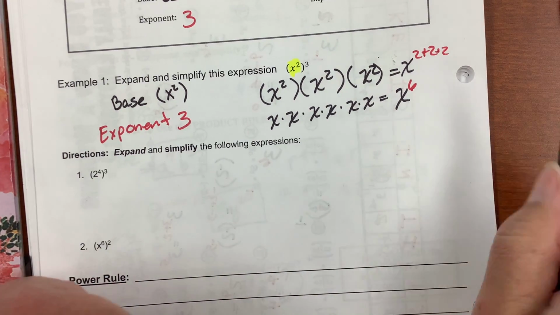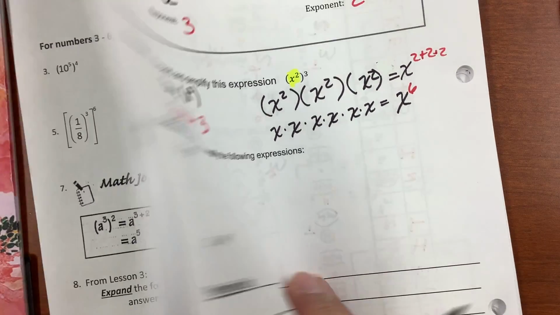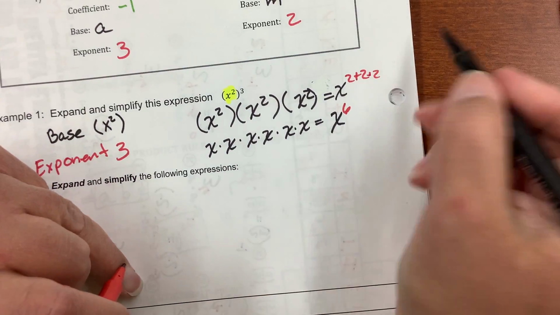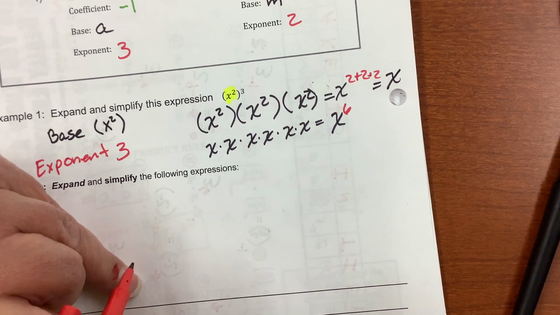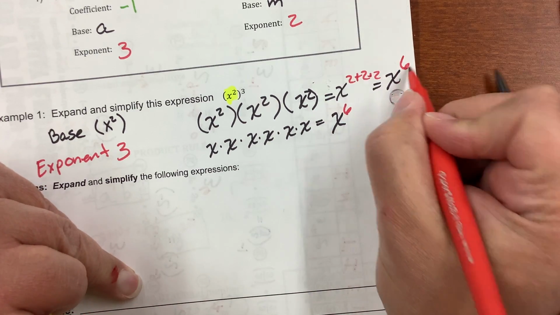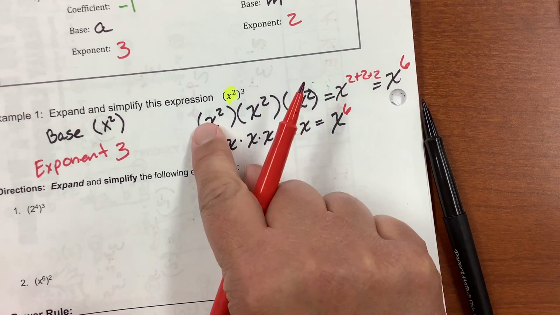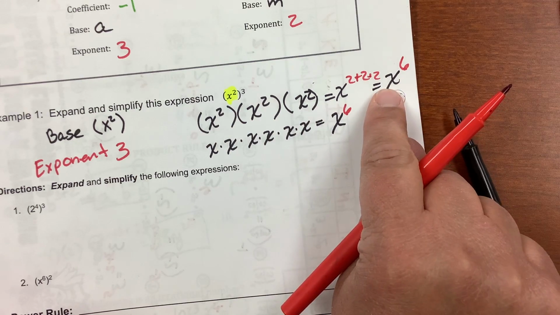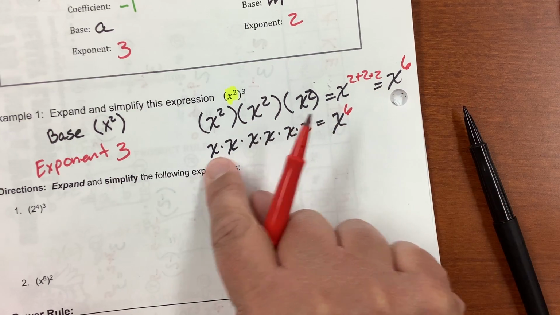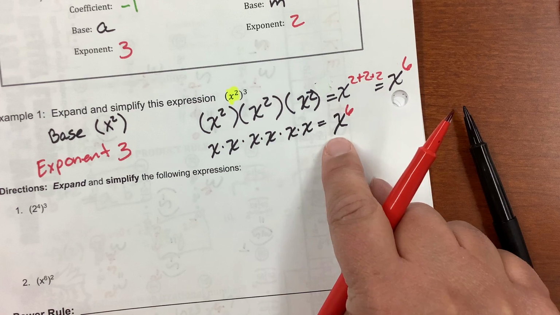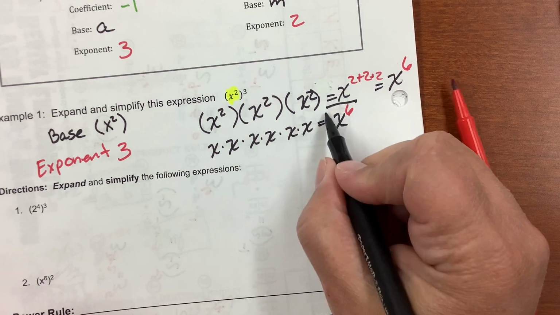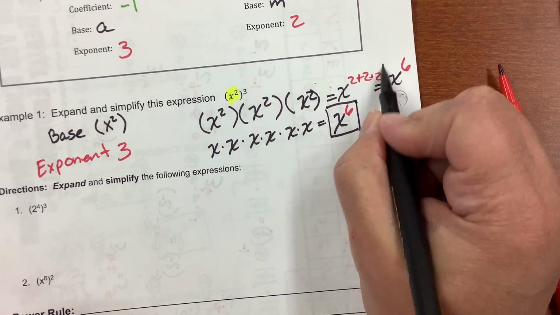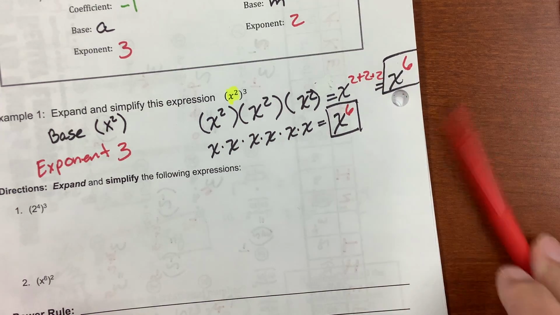And I still get x to the 6th power. So it didn't matter if I added the exponents at this step and got x to the 6th power, or if I expanded it some more, I still get x to the 6th power. So this, no matter how you write it, is going to be my answer.